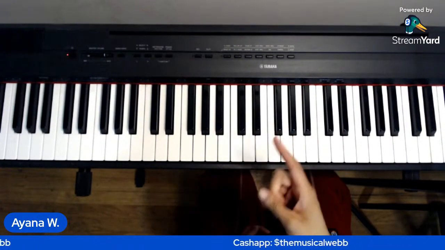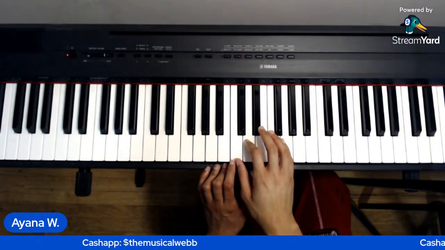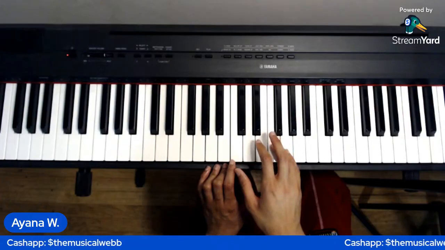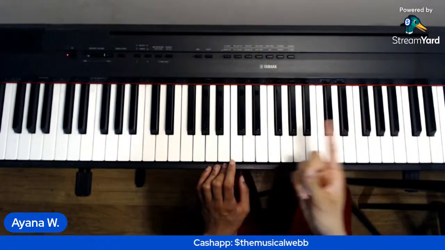And you can loop this by playing the top and bottom note 1 time. So ba da da da 1 time, ba da da da 1 time, ba ba ba ba. So you can practice this as a drill.